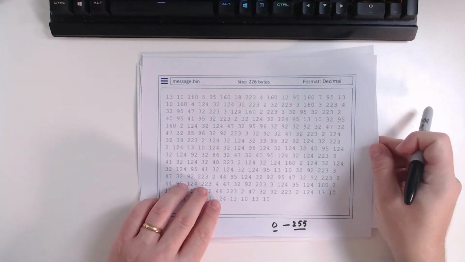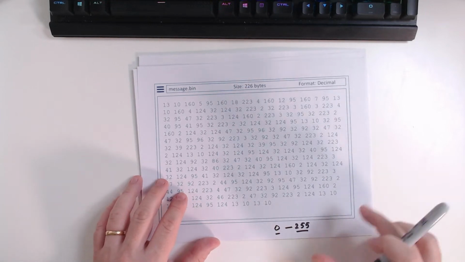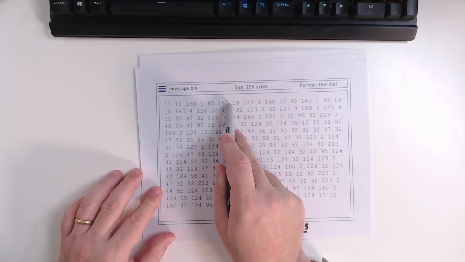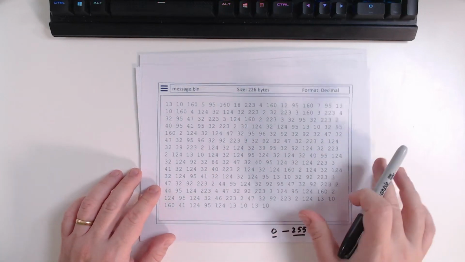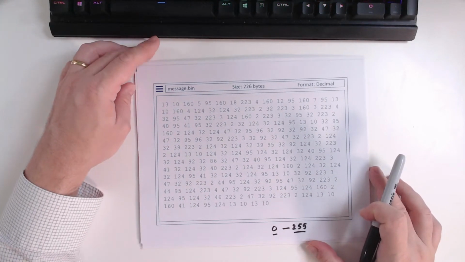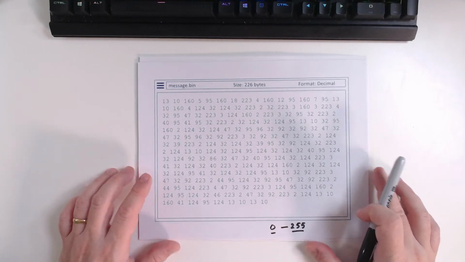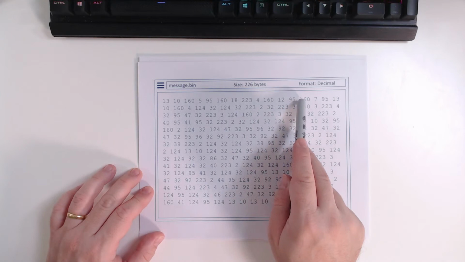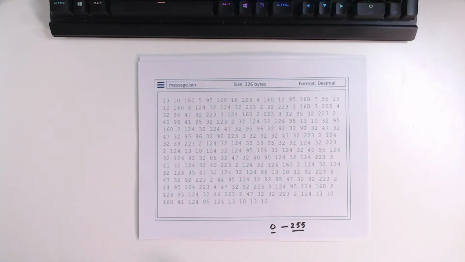So looking back at this message here, as I mentioned, some of these numbers are actually the ASCII codes for particular characters, but others contain more information, containing how many times a character is repeating inside the text.